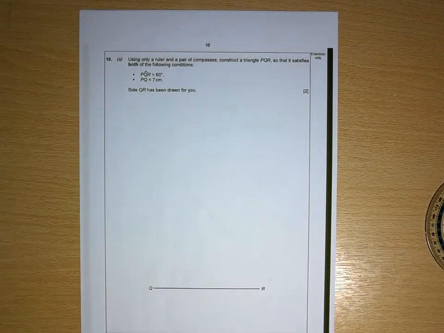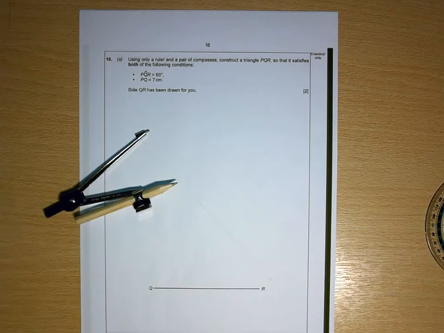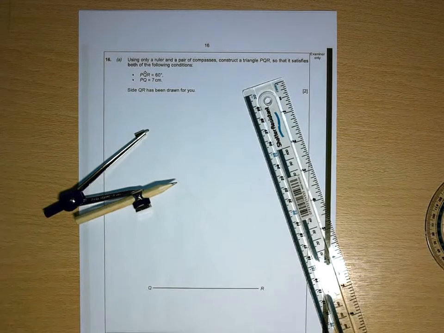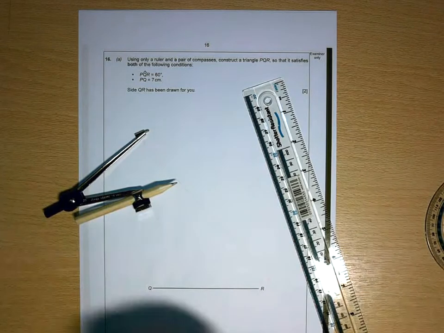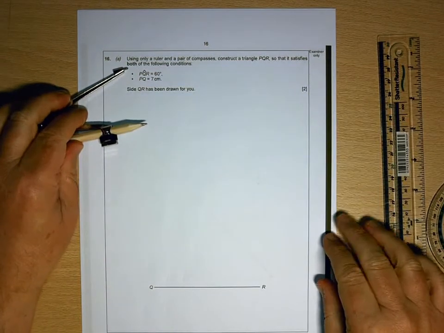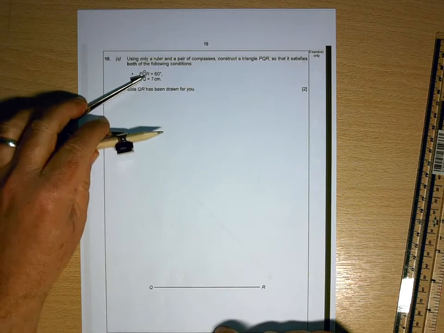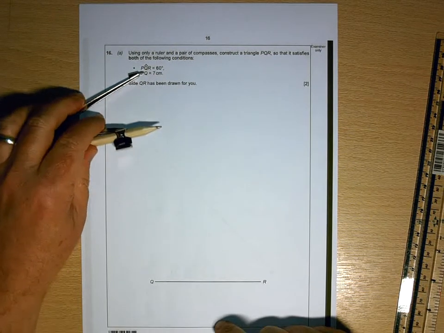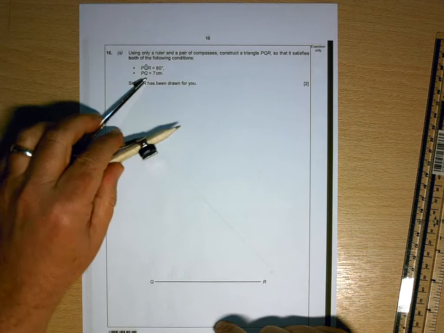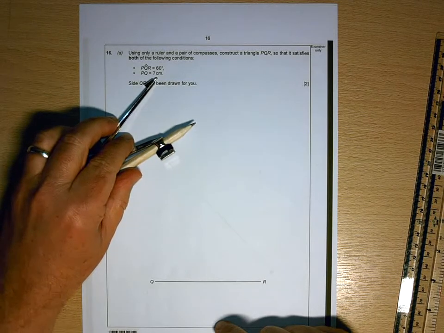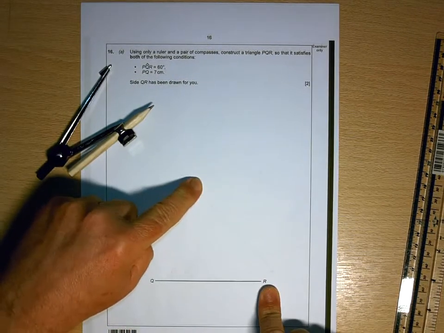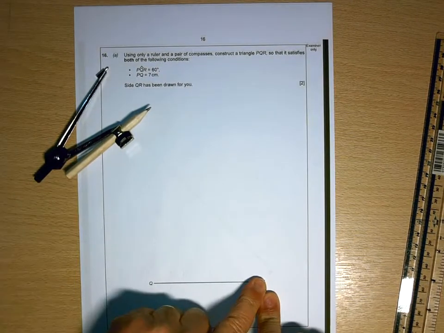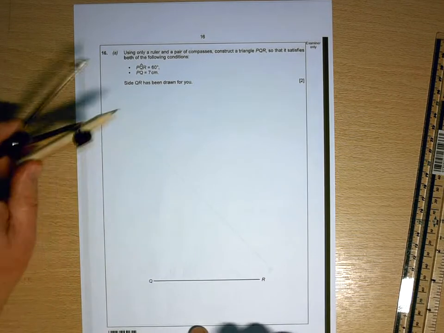Question 16. Constructions. Using only a ruler and a pair of compasses, so that's all we can use, construct a triangle PQR so that it satisfies both of the following conditions. Angle PQR is 60 degrees and PQ is 7 centimeters. So PQ has got a length of 7 centimeters, and the angle P, which isn't on the diagram, is going to be up here somewhere, P to Q to R is 60 degrees.